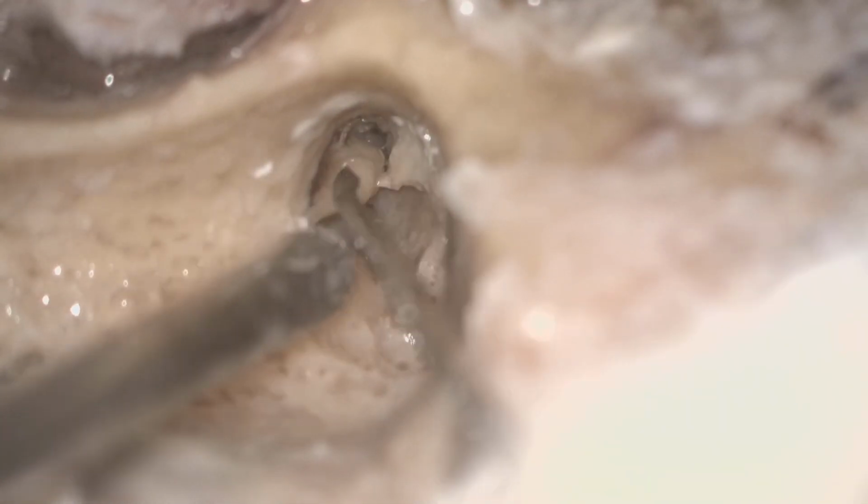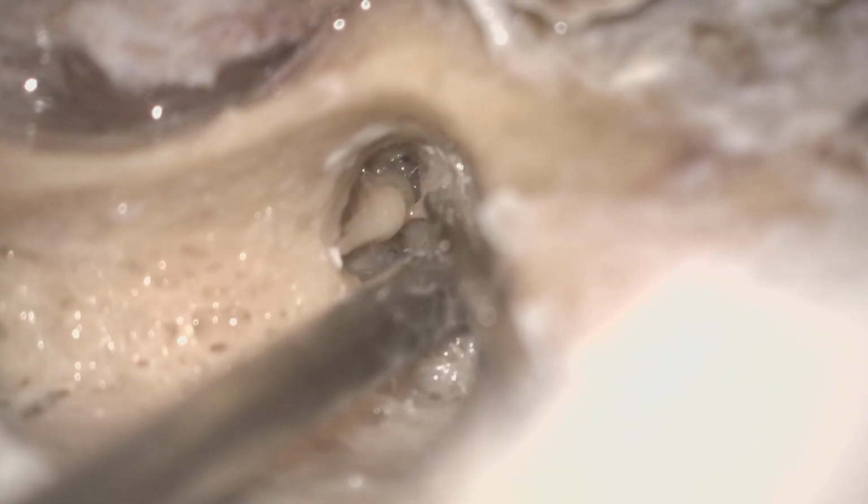Okay, so here is the body of the incus, here will be the cog. This bony structure is the cog. Can you identify it? Can you see it?